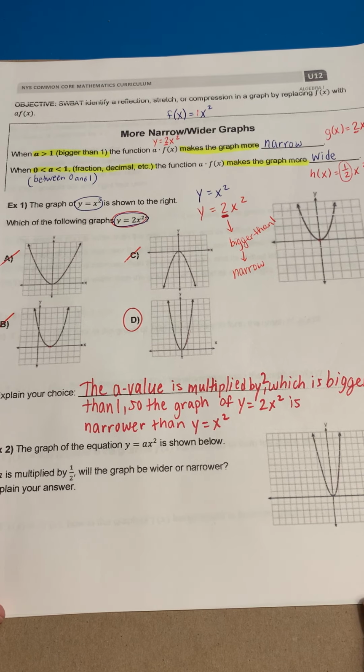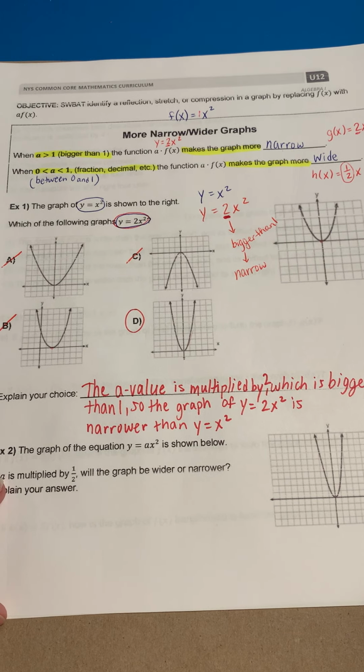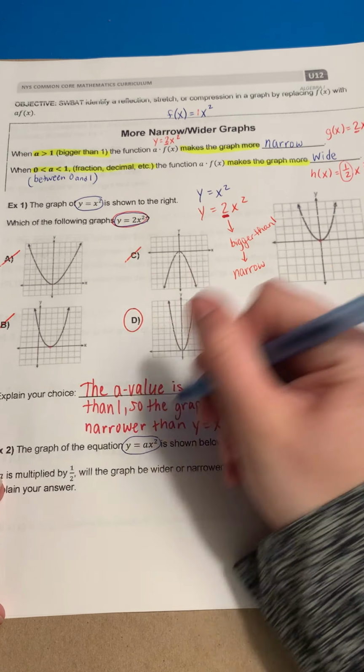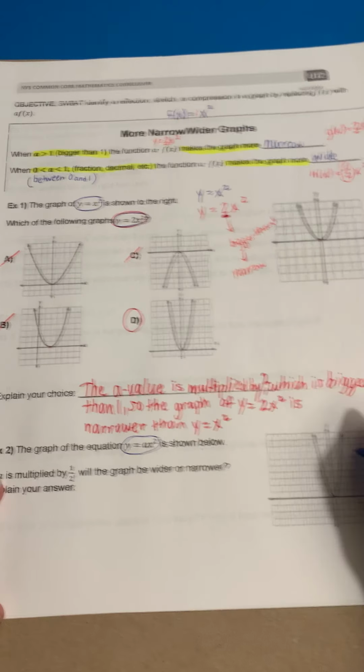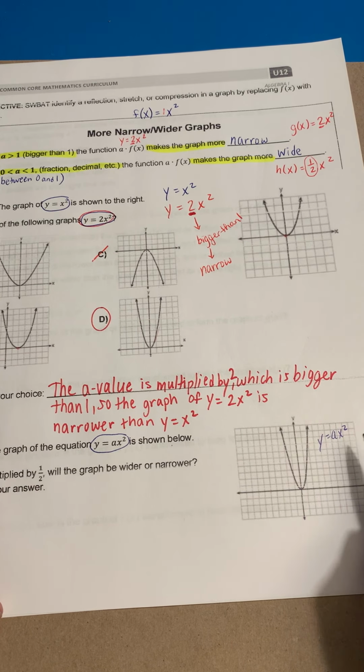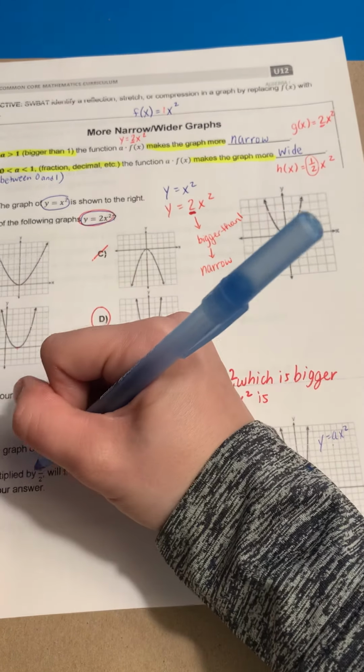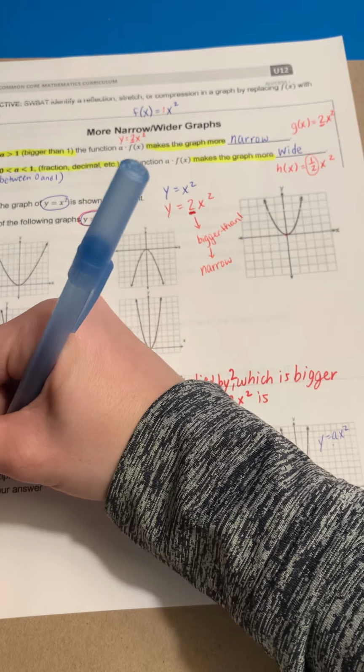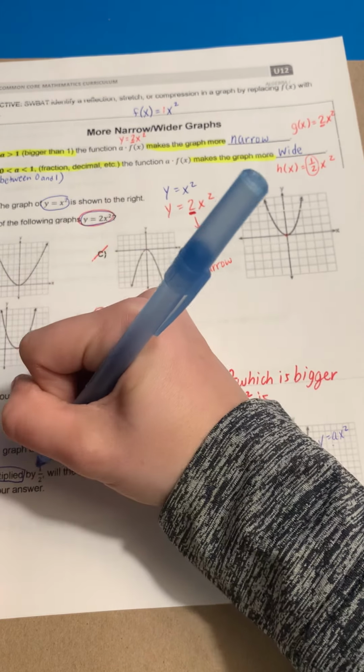Example 2. The graph of the equation y equals ax squared is shown below. So this is y equals ax squared. We don't know what the a value is. They're just telling you that it's y equals ax squared. They graphed it for us. They want to know if a is multiplied by 1/2.